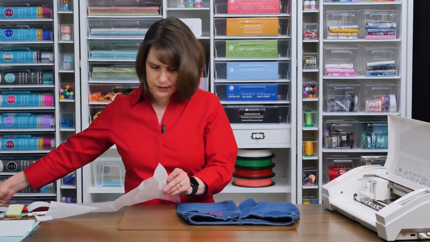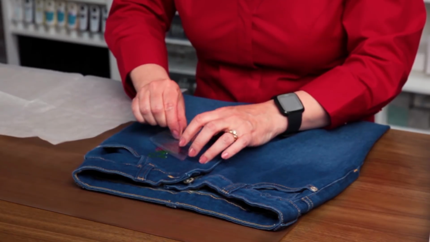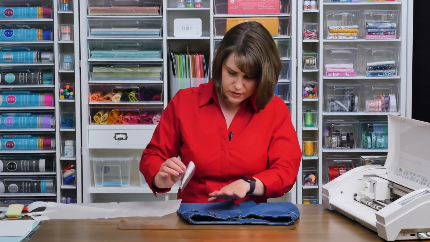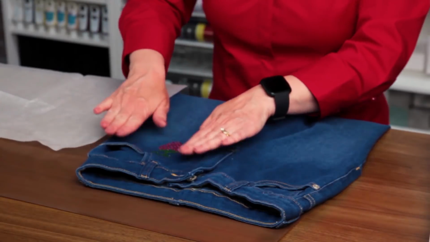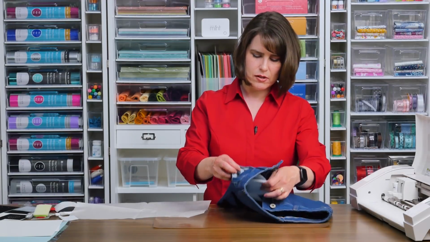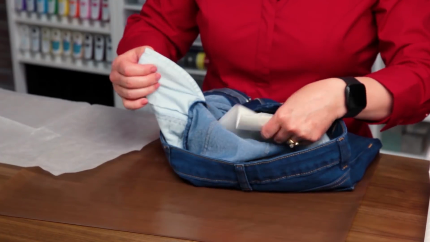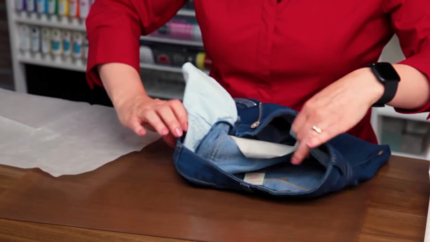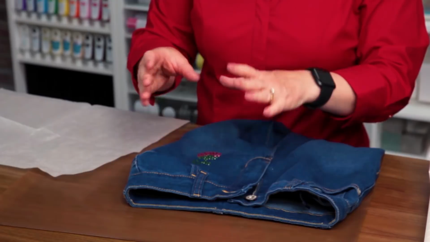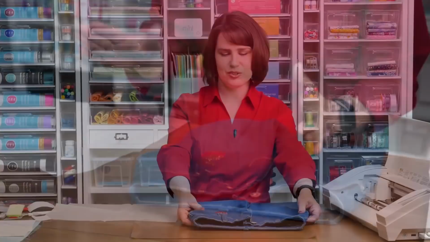All right, let's see. So it's stayed in place. And then I like to actually, if it's something that you can turn inside out, I'll usually turn it inside out and just iron on the back side to make sure that that glue has fused really well to the fabric. That is how you do rhinestones.